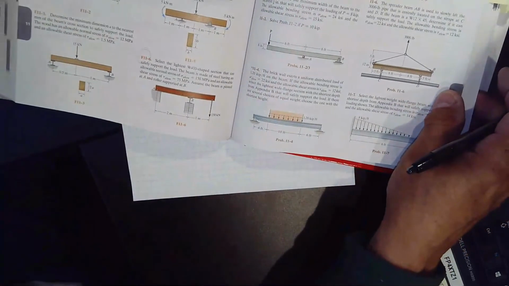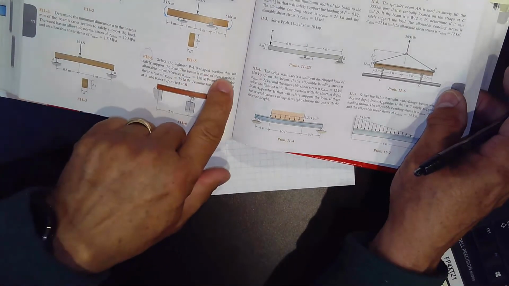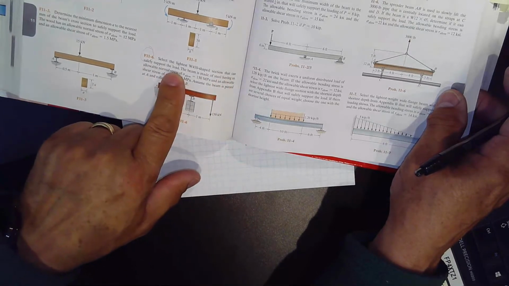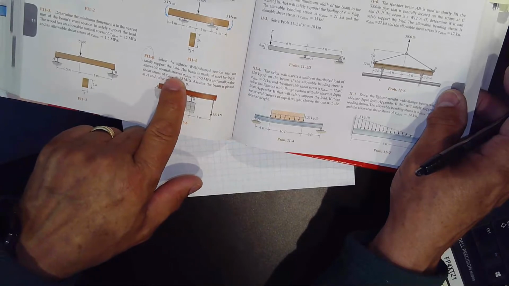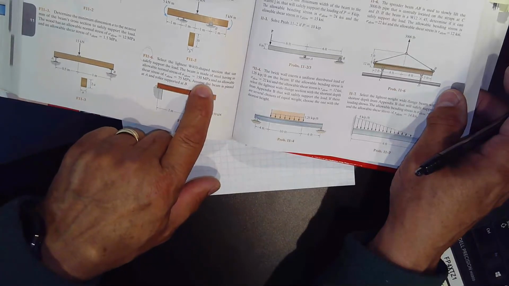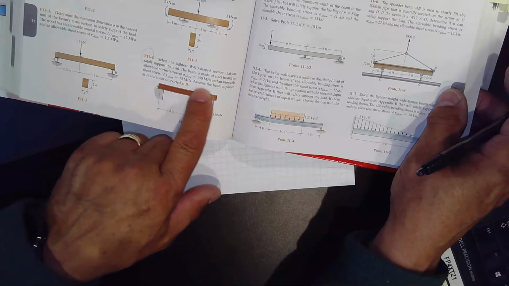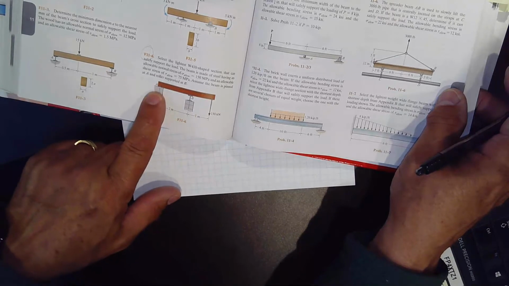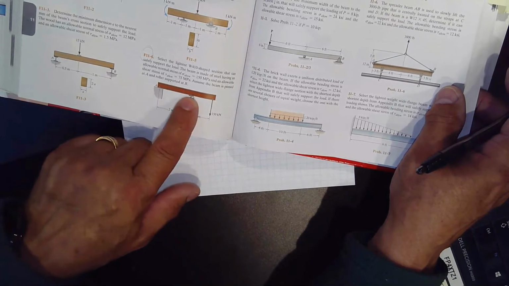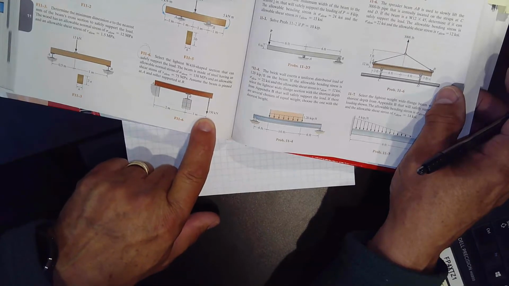So, here's the problem here, right? Remember that? It says select the lightest W410 shaped section that can safely support the load. The beam is made of steel, having allowable normal stress of 150 MPa and allowable shear stress of 75 MPa. Assume the beam is pinned at A and a roller supported at B. So we're going with pinned, and we got this 150 kilonewton load out here, right?